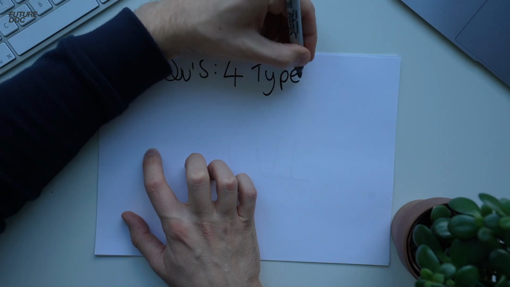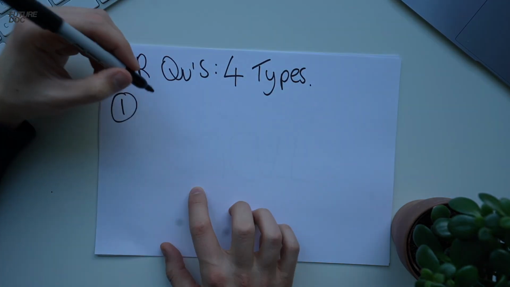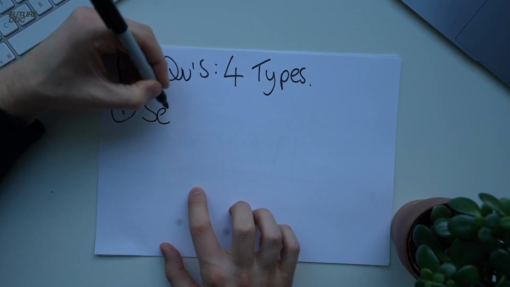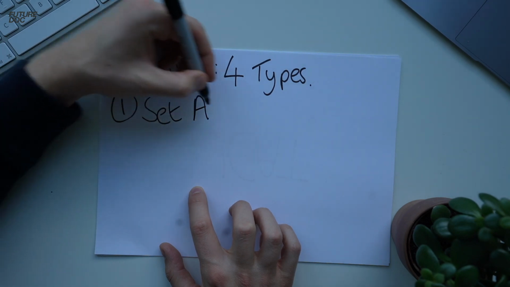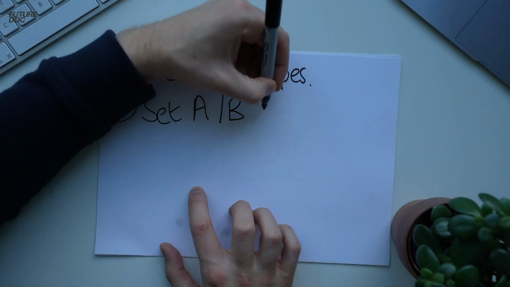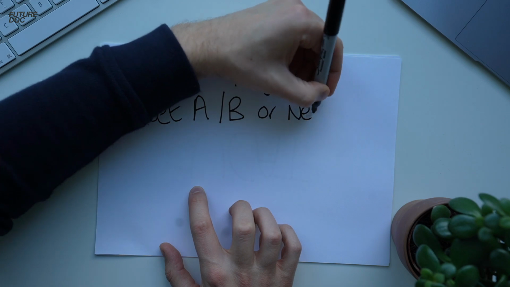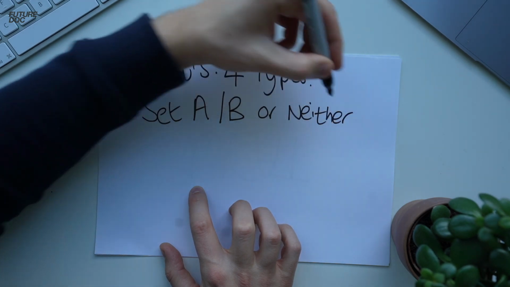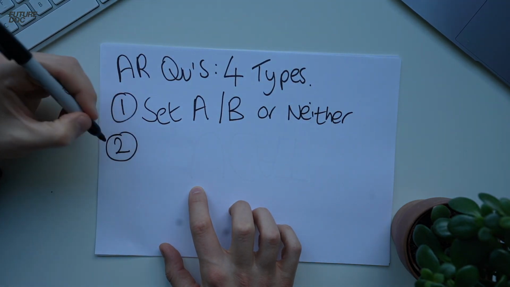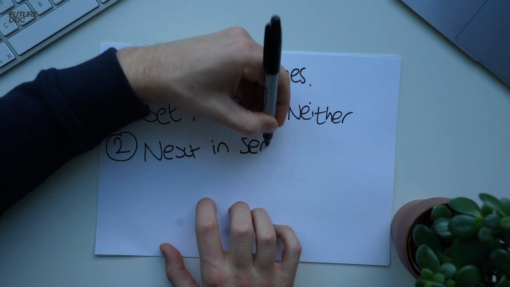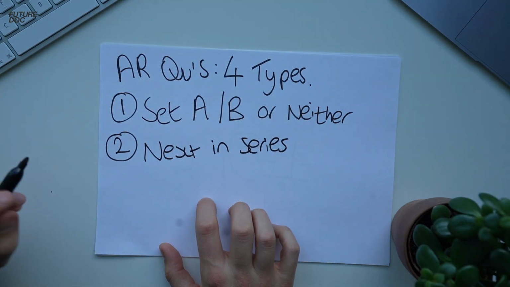So in the abstract reasoning, you're going to see 4 different types of questions. So for the first type, you'll be presented with 2 sets of shapes labeled set A and B. And then you're going to be given a test shape and asked to decide whether the test shape belongs to set A, set B, or neither. For type 2, you will be presented with a series of shapes, and then you'll be asked to select the next shape in the series.